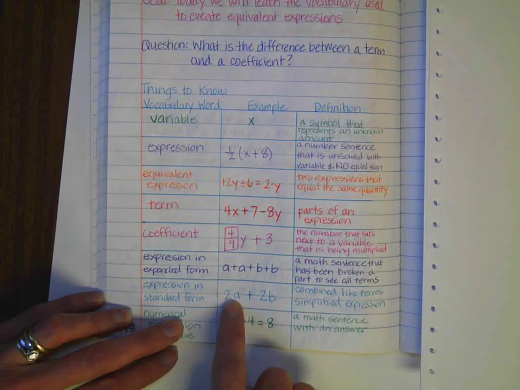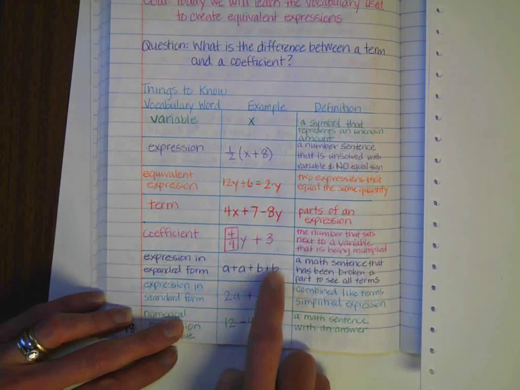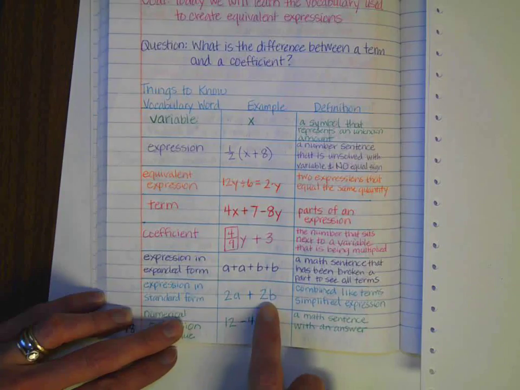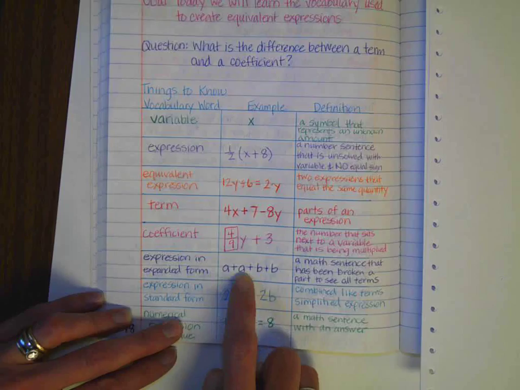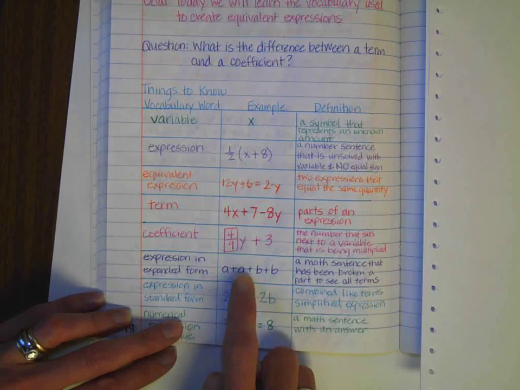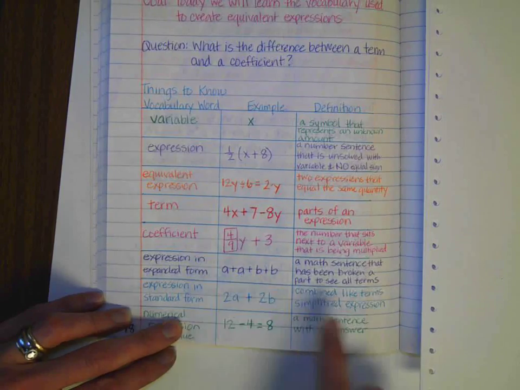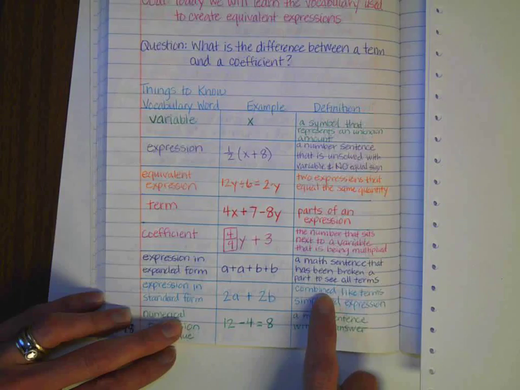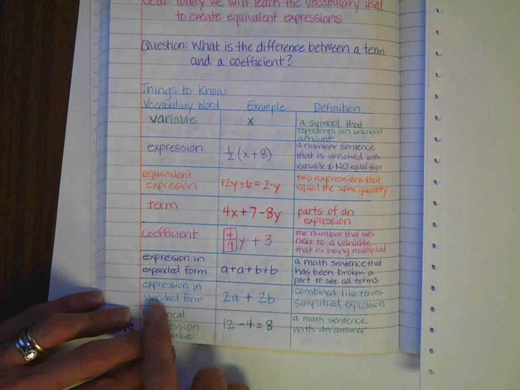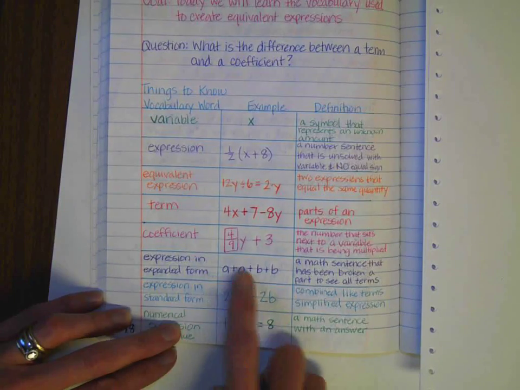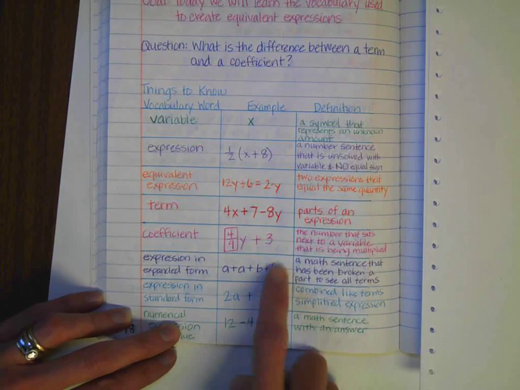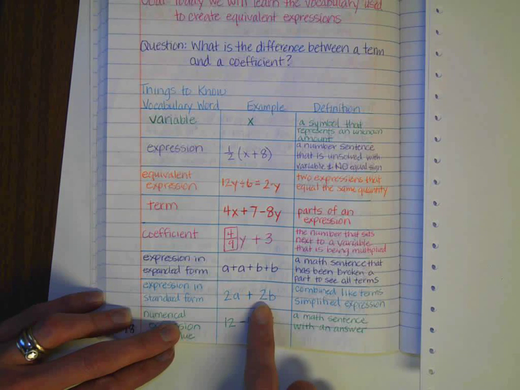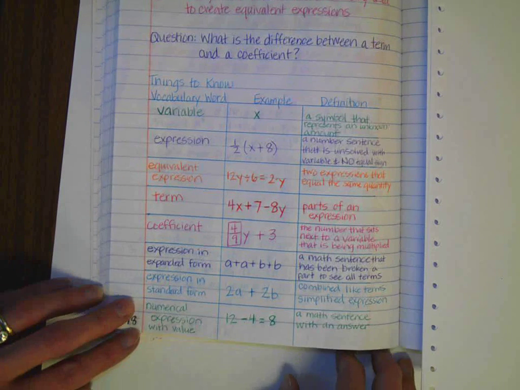So you're finding all the ones that are alike and adding them together, all the ones that are alike and adding them together. You cannot combine an A and a B because they are not alike. They do not have the same variable. They have to have the same variable in order to combine them. So expressions in standard form means all of the like terms are put together and all of the other like terms are put together. Okay?